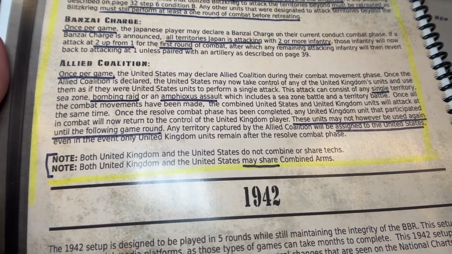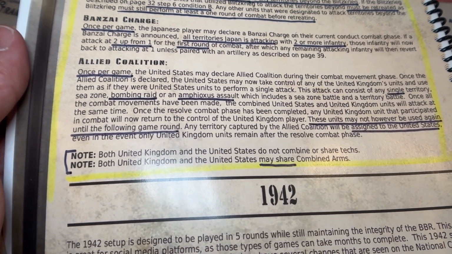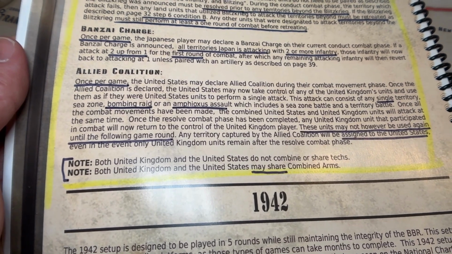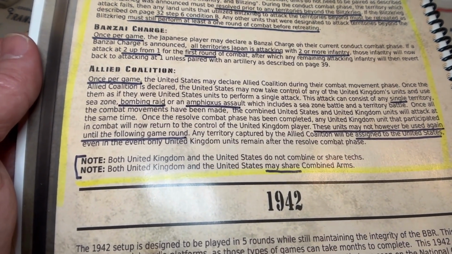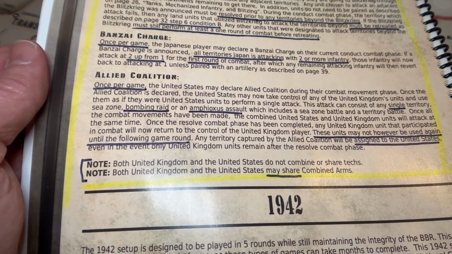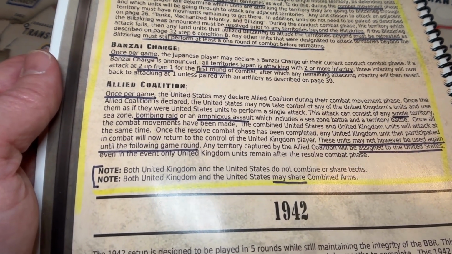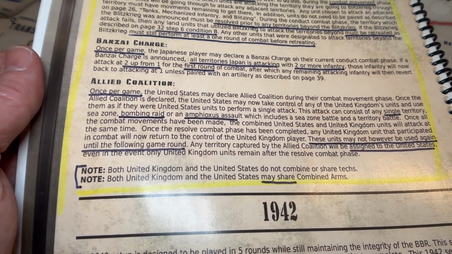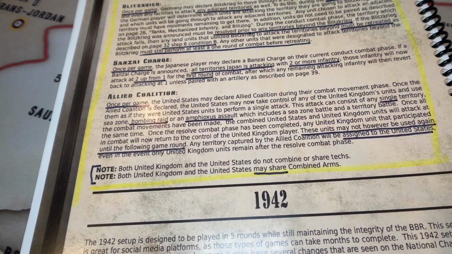And then there's the Allied Coalition rule, where once per game, the U.S. and UK can make a joint attack in which the U.S. player takes control of the UK pieces for one combat. They all attack together on the U.S. turn, and then after that, they go back to being UK pieces. This, of course, is meant to reflect D-Day, but you can apply it in any situation you like.